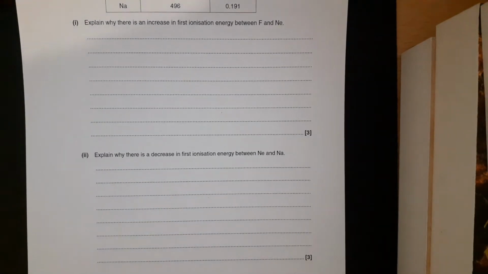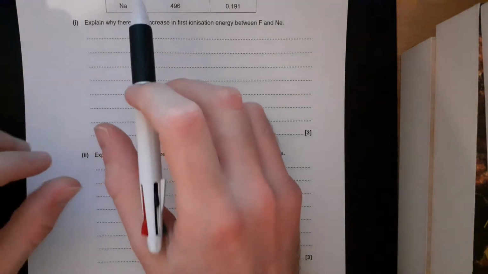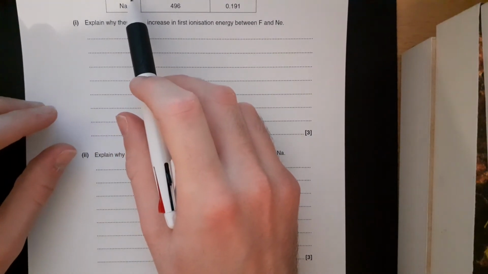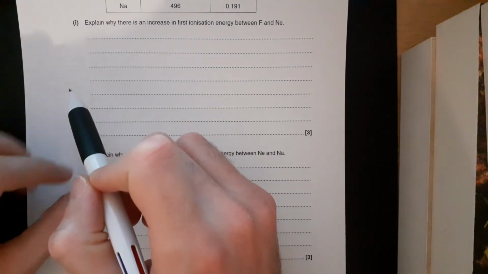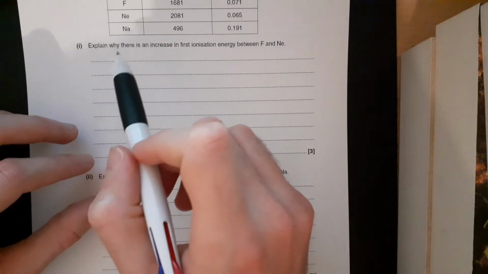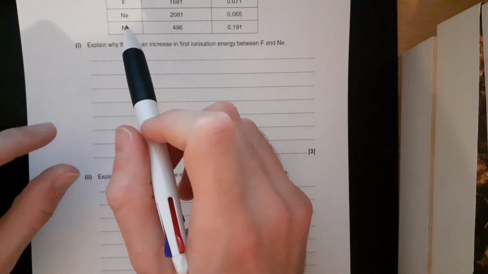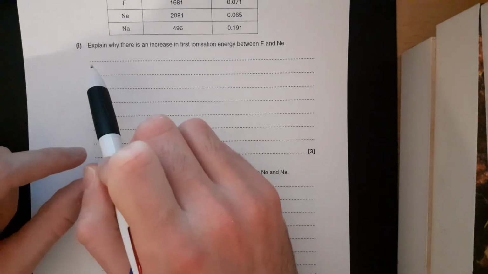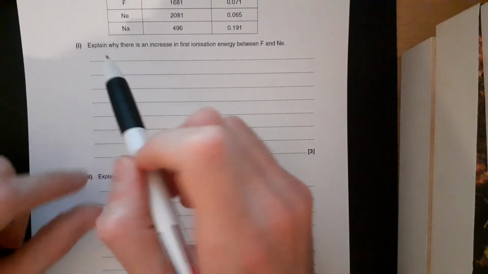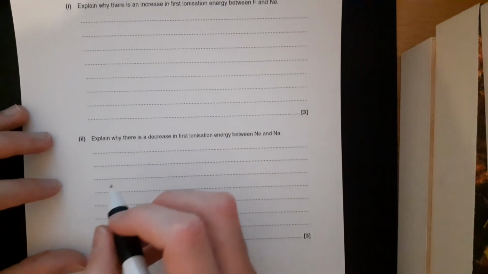Explain why there is a decrease in ionisation energy between neon and sodium. Okay, so this is a little bit different. So here we're not going across a period because neon is at the end of period 2 and sodium is at the start of period 3. Okay, so that's the main difference, is that we've got to the end of an electron shell and we've moved into the next electron shell. Okay, so that's the first thing we want to say.